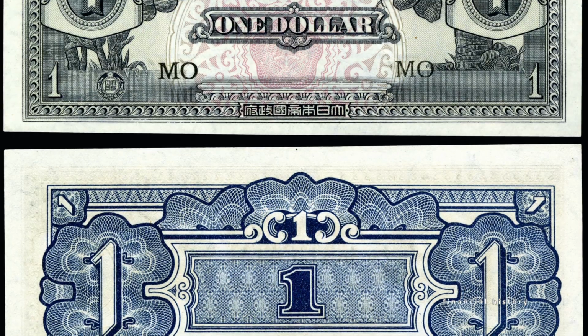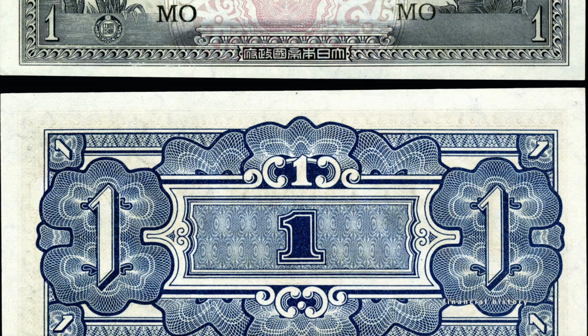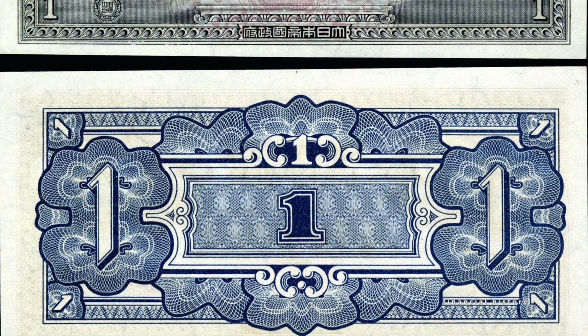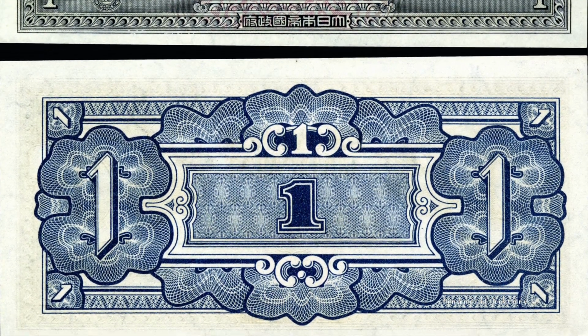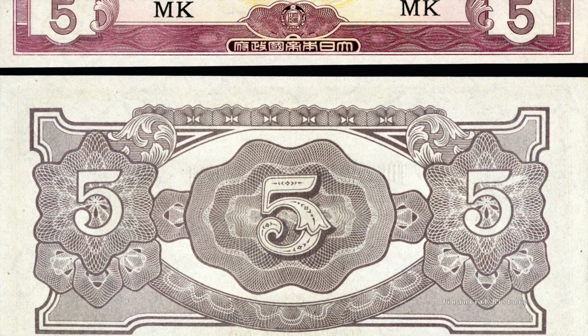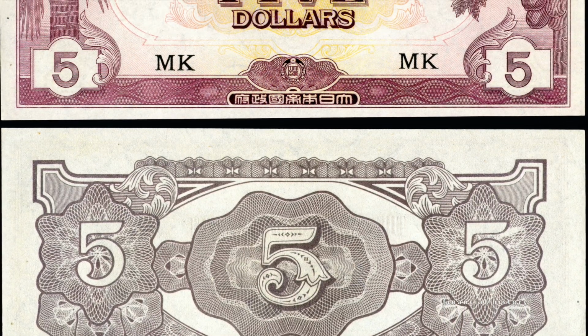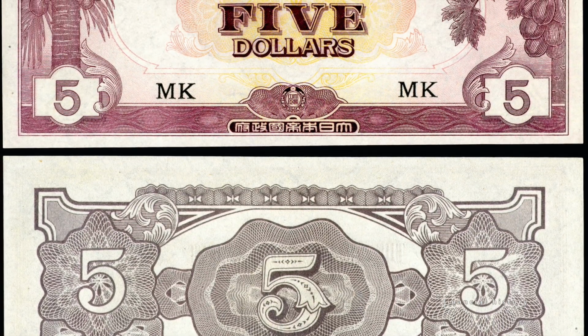The introduction of banana money was also a response to the immediate economic challenges posed by the war. The need for liquidity to finance military operations and support local economies led to the printing of large quantities of currency. However, this approach inadvertently contributed to inflation, undermining the very stability the Japanese sought to achieve.